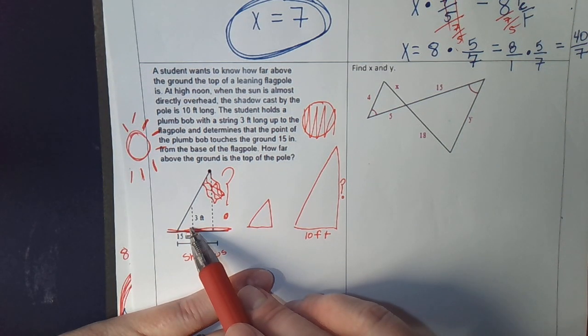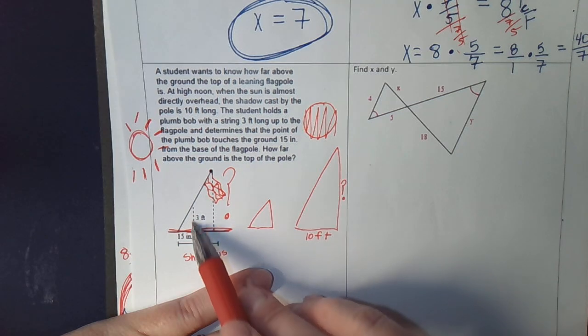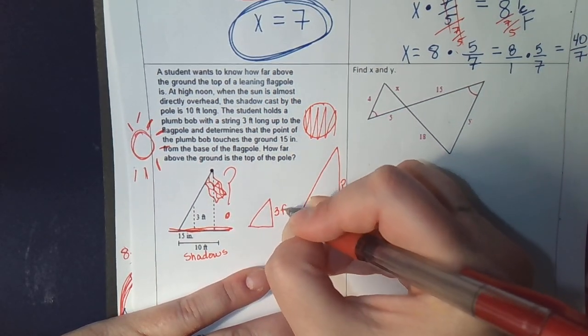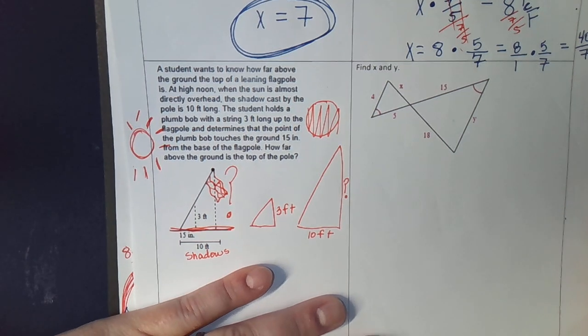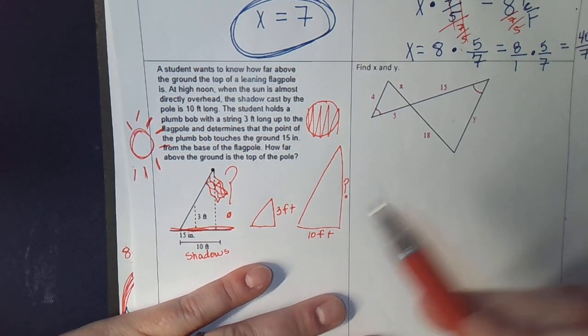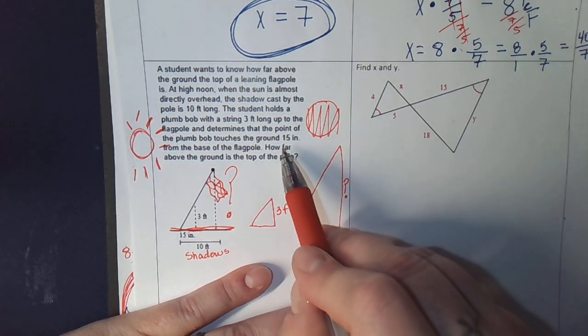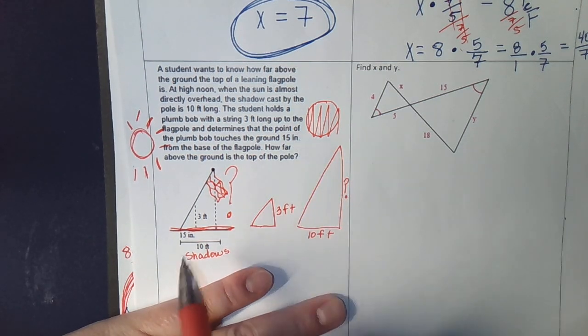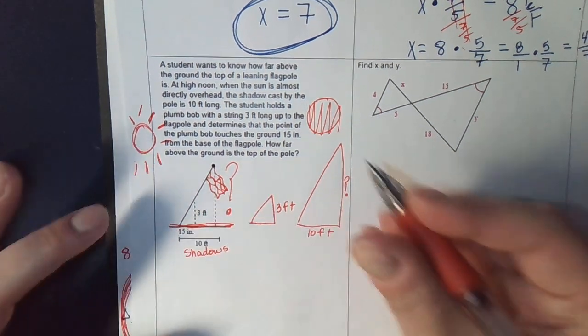We know that the up and down of the smaller triangle is 3 feet. And usually we don't care about the labels of feet, but this inches thing is going to mess us up, so we have to convert that. Then it says the bottom of the small triangle is 15 inches out.